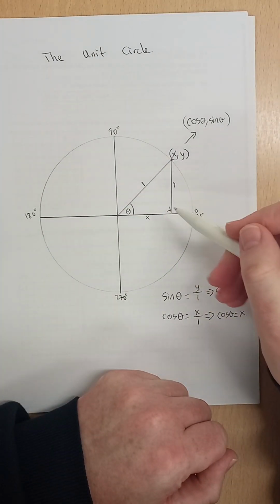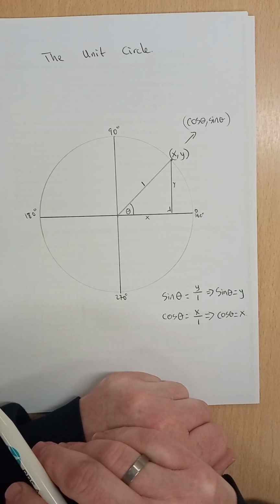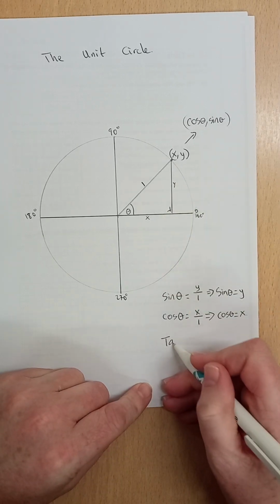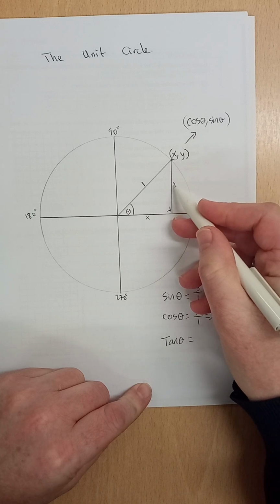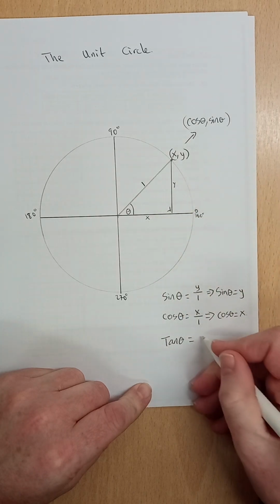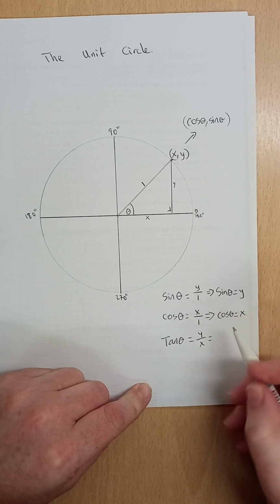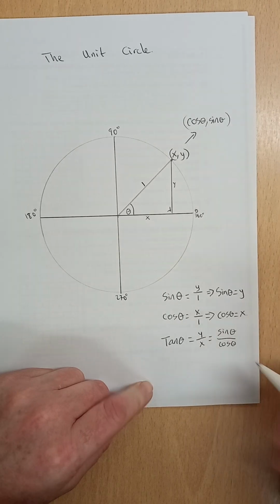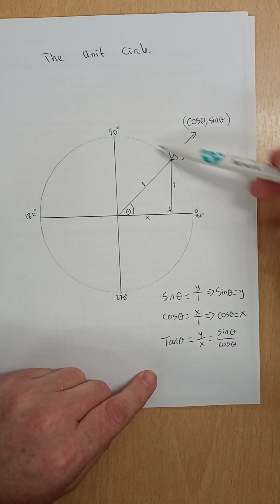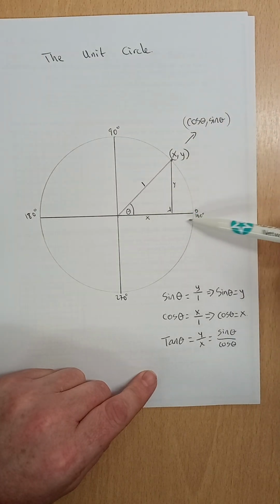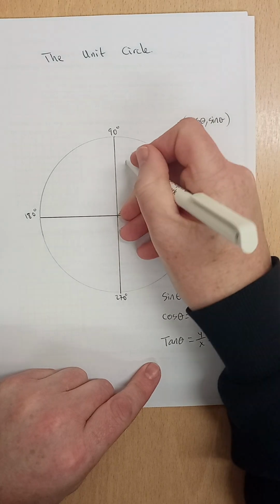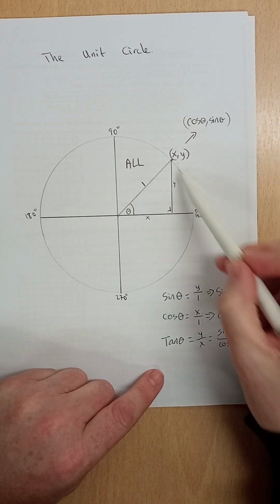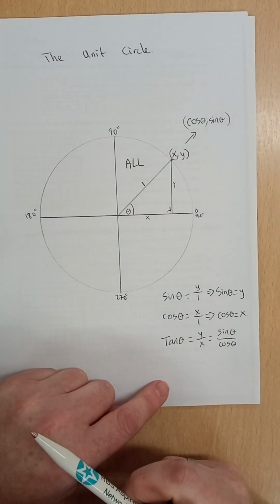Not only that, but let's see how we could get the tan of the angle. Well, tan is just opposite over adjacent. Opposite is y, adjacent is x, but we know that y is sine and x is cosine. So also, because both of them are positive for any value here, x and y, it means the tan is also positive. So they're all positive here. So the sine, cos, or tan of any angle between 0 and 90 will always be positive.